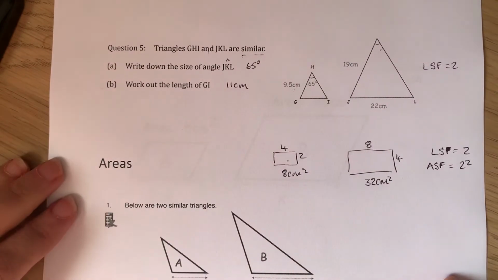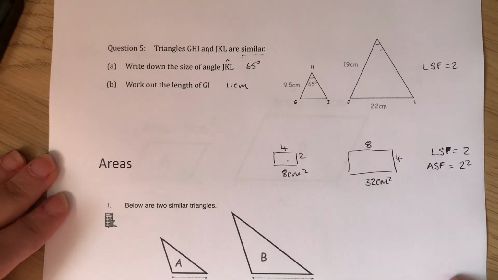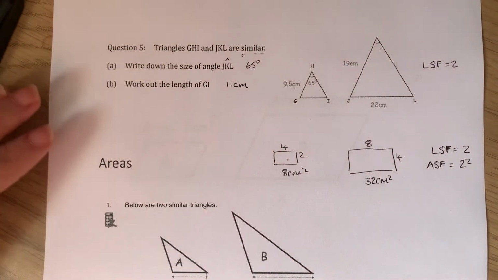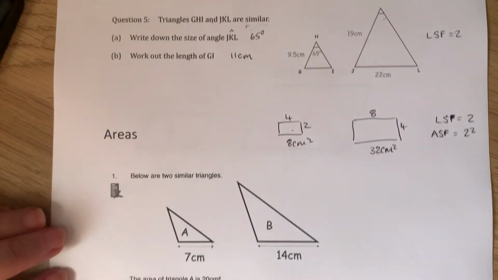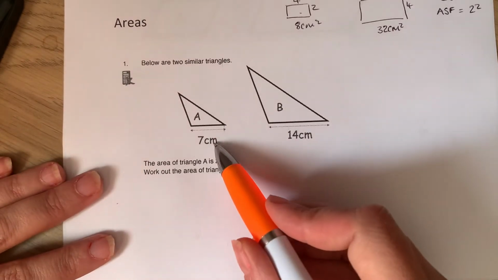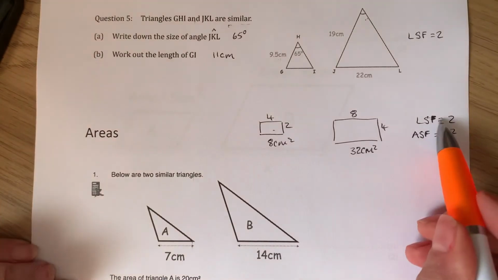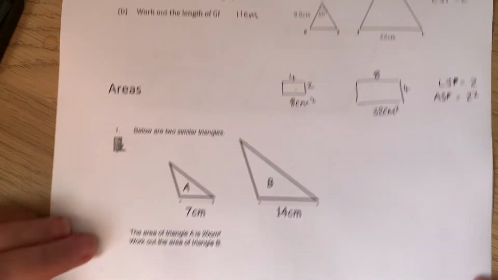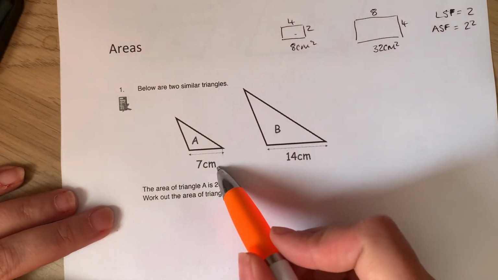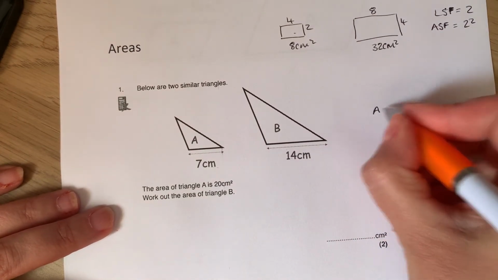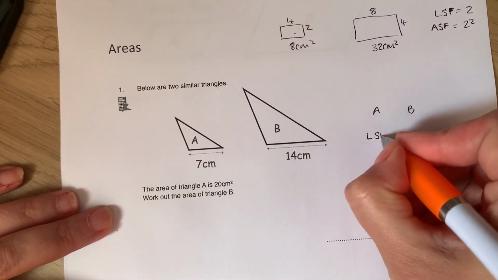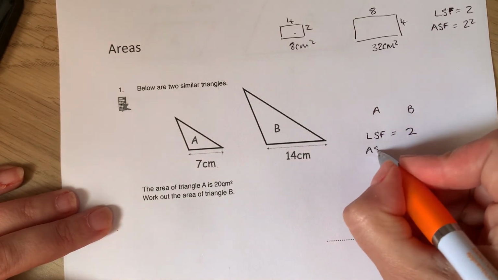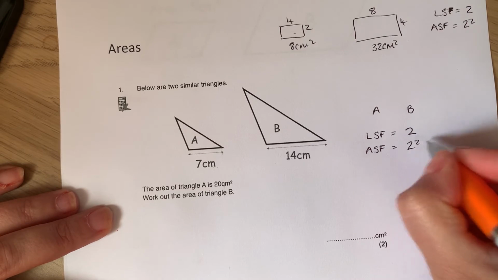So we're going to use that information to answer these questions. We're going to do the ones in the notes first, and then you've got some GCSE questions to have a go at yourself. I use this all the time and I find it really useful, particularly when we move on to volumes, which we're going to do next lesson. So here I can see to get from A to B, we've got a length scale factor of 2. So that means the area scale factor is 2 squared.